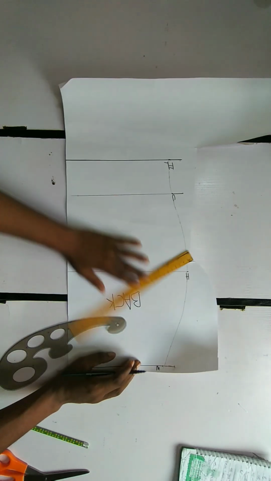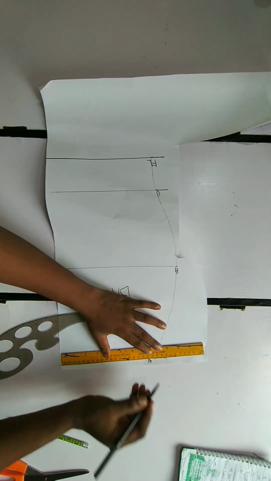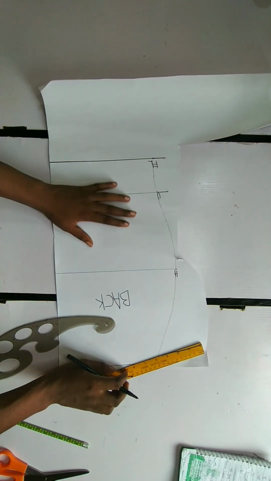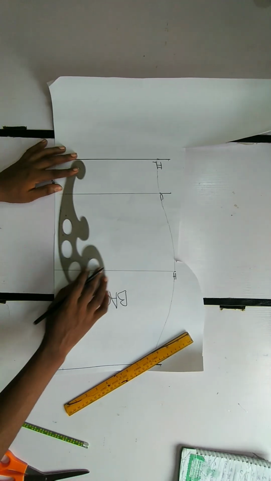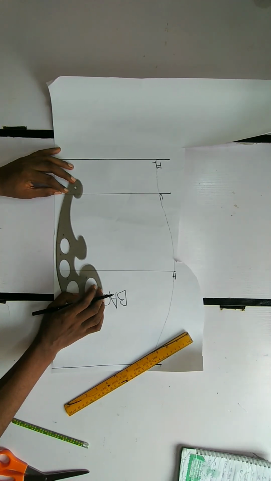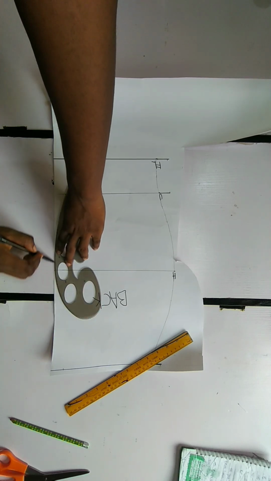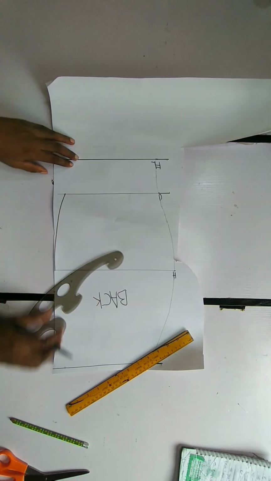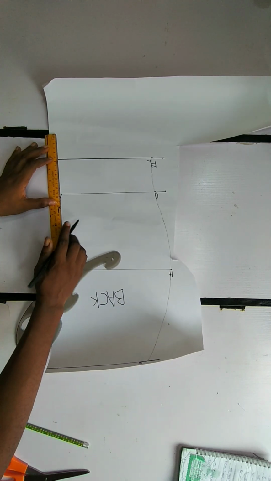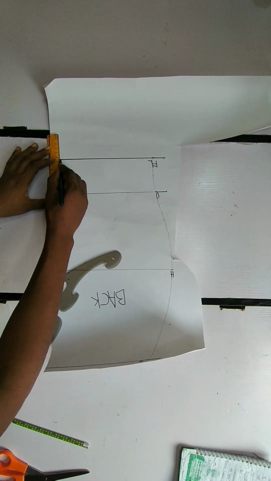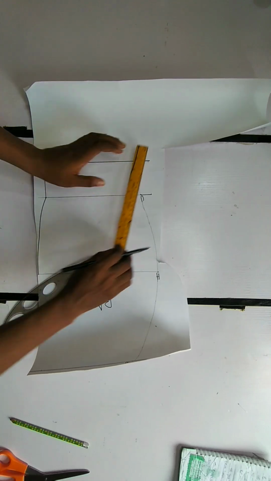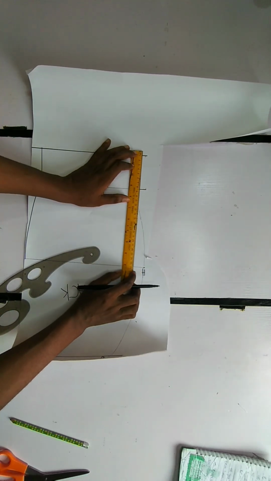All right, so the next thing I'm going to do is to connect this part. Okay, so when we have gotten this, I'm just going to take it straight down to the full length. All right, so here we are going to connect it back.